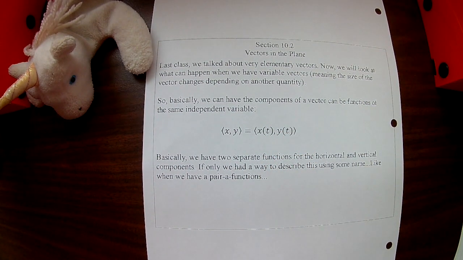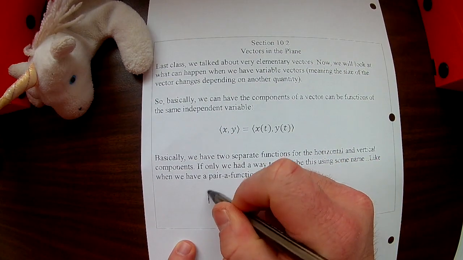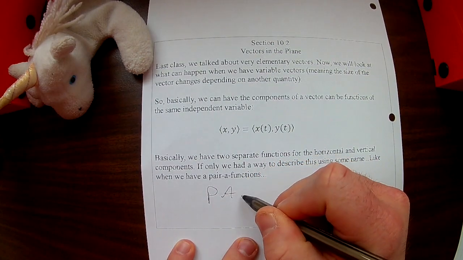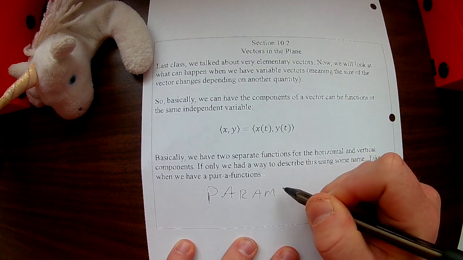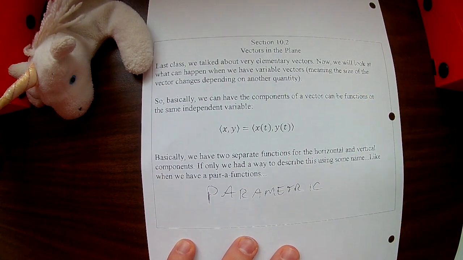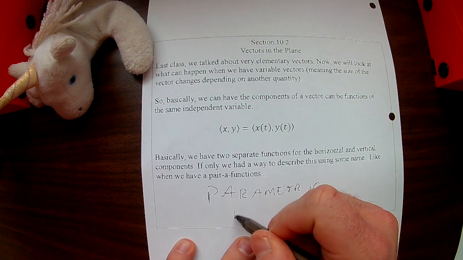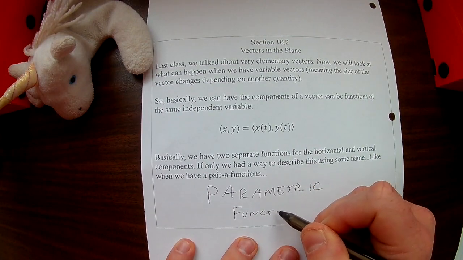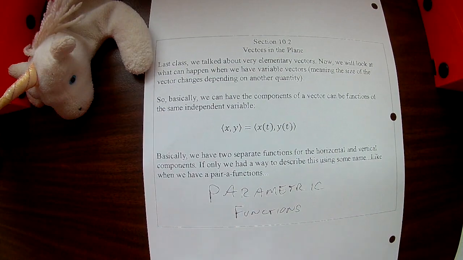We have 2 separate functions for the horizontal and vertical components. What I'm getting at is vector valued functions, which is what we're doing today, and which are really the parametric functions that we went over 2 classes ago.